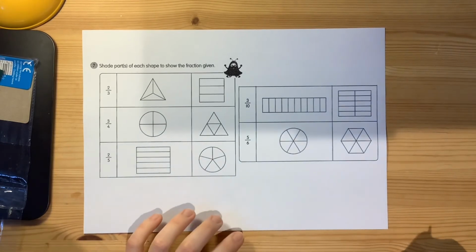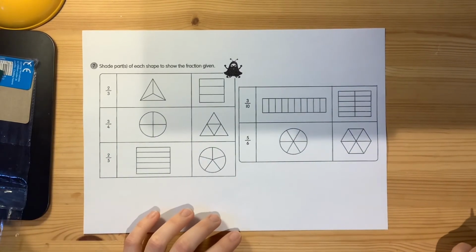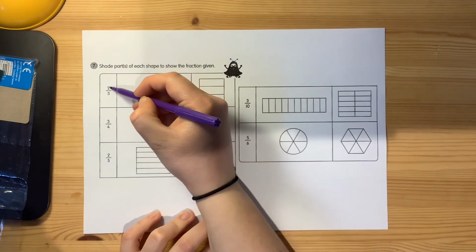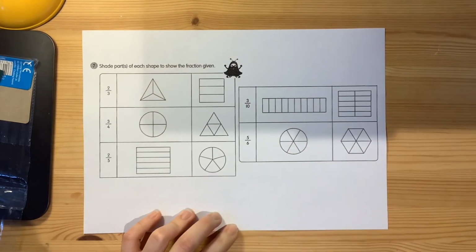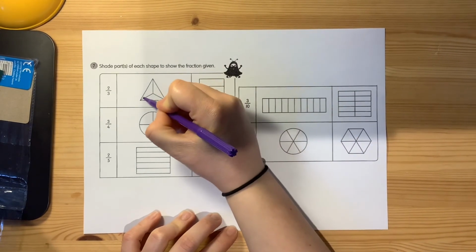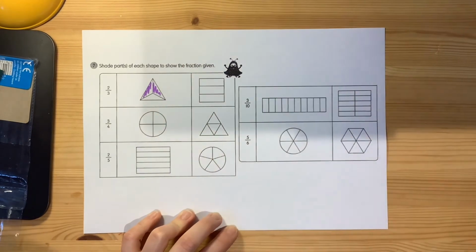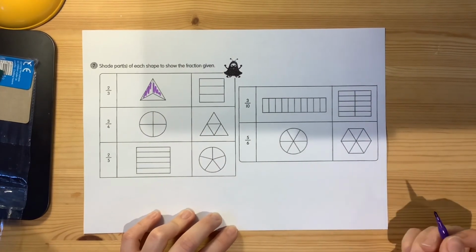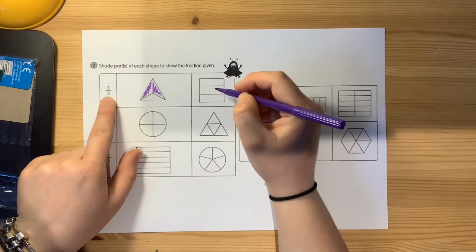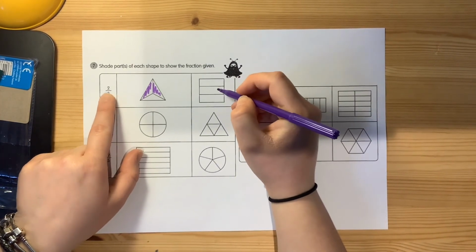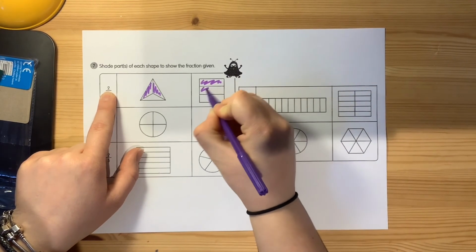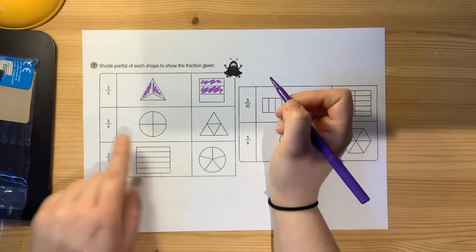This time you've got to shade in the amount of parts to show the fraction that has been given. So here I have 2 parts shaded out of 3 equal parts. Here I have 3 equal parts, so I shade 2 to make sure that I have 2 out of 3 shaded. Looking over here, I've got 3 equal parts. That's right, because my denominator is 3. 1, 2, 3. Then my numerator, the top number, tells me that I have 2 parts. So I shade in 2 parts.